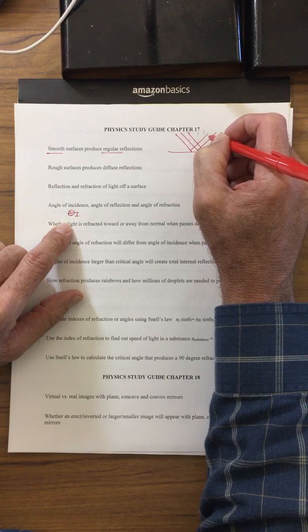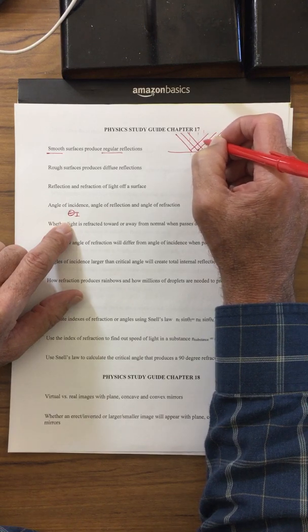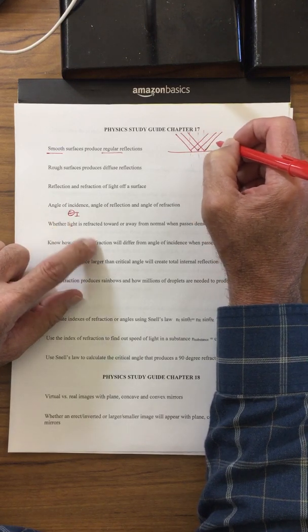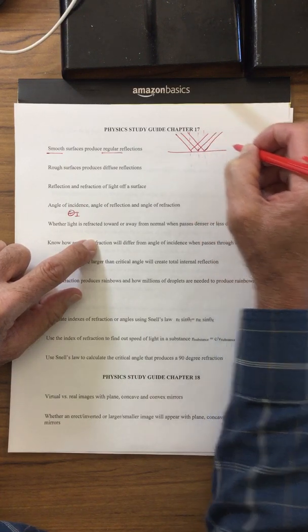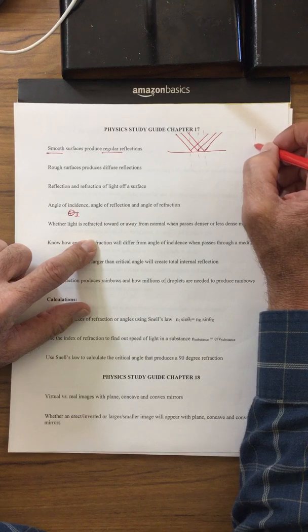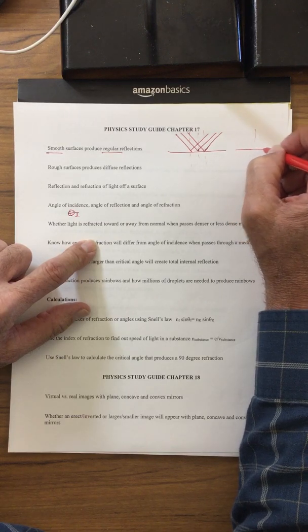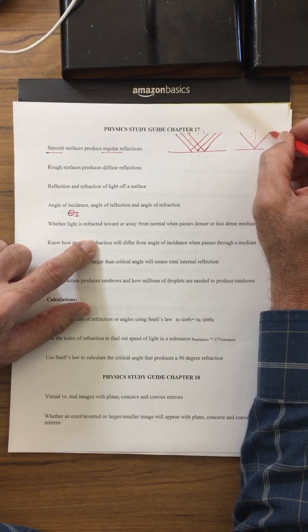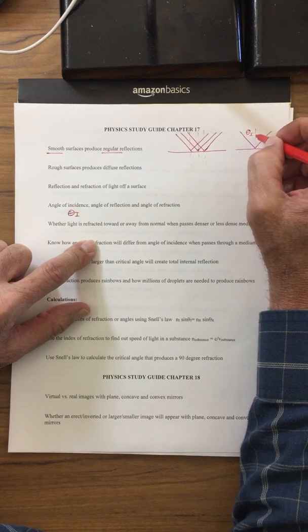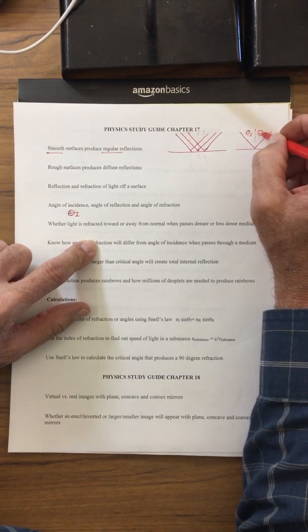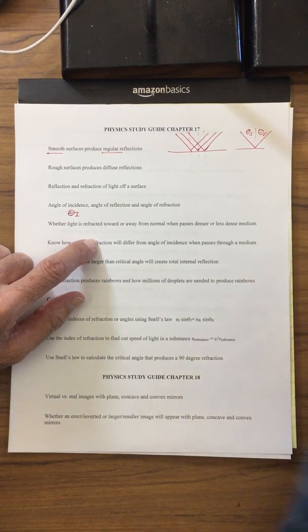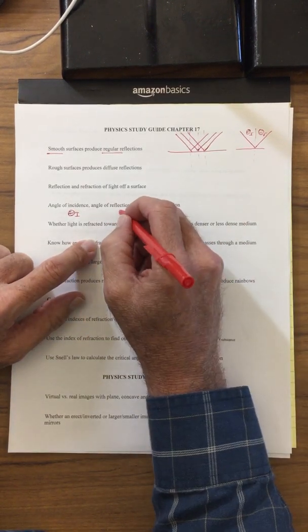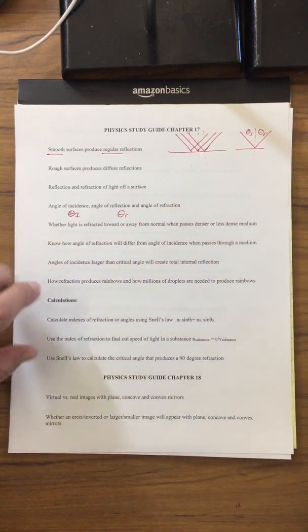Okay, so your theta i, well, it's kind of hard with this because we've got three rays going here. Here's your angle of incidence, and then we have your angle of reflection. So the angle of reflection is going to be theta lowercase r.